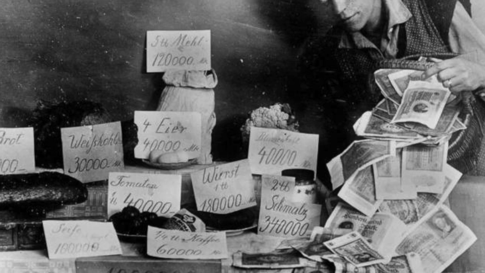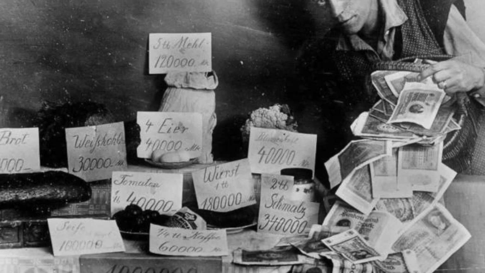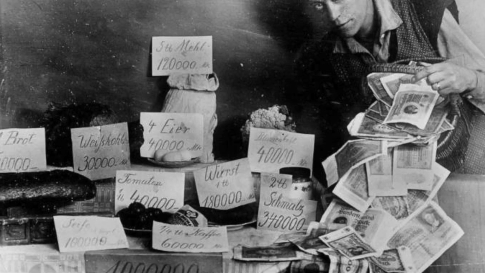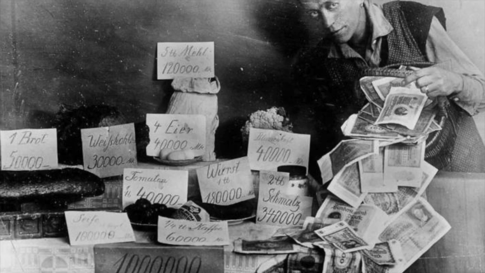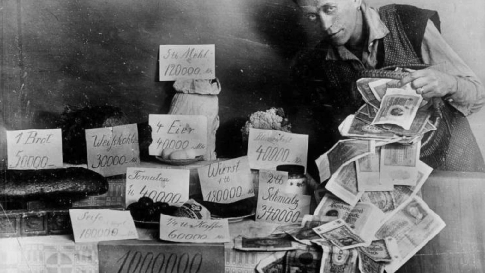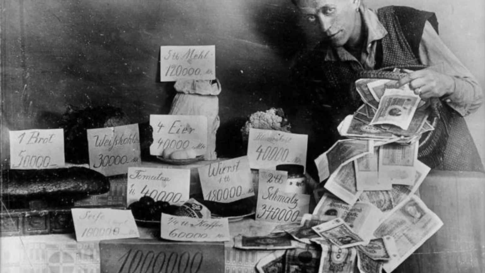Also, pensioners or those who received benefits were particularly vulnerable to hyperinflation, as prices increased rapidly in contrast to their fixed incomes. The misery of hyperinflation was not just a reality for the working class, but also the middle class who suddenly found themselves in a state of poverty.